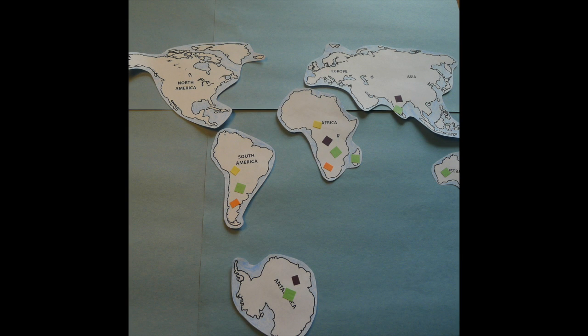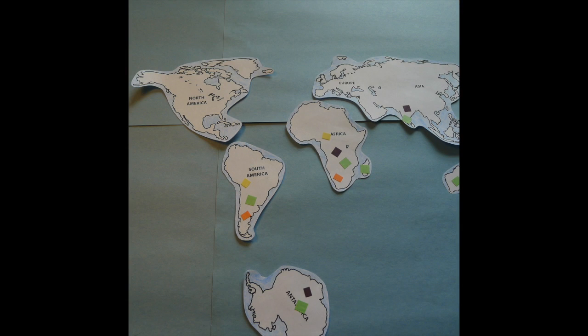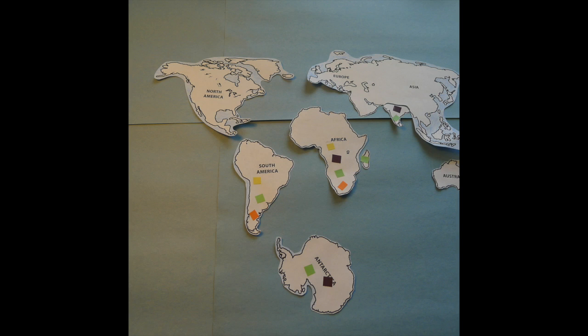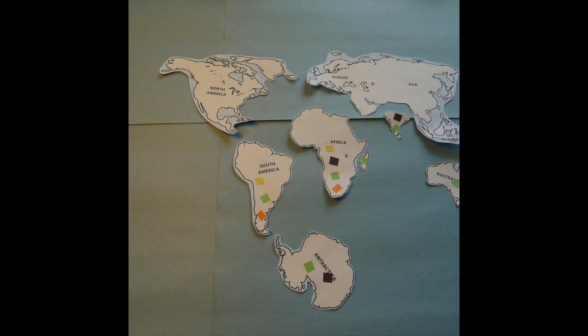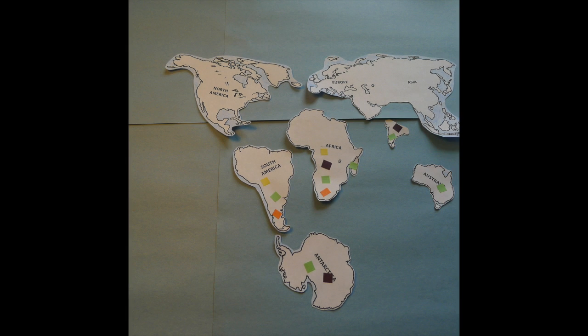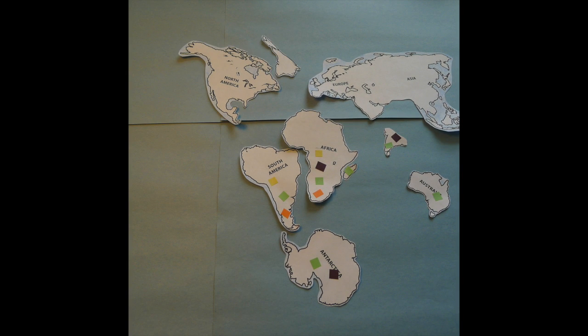So, how is it possible that all of these fossils have been found scattered across the Earth with giant oceans separating them? Well, to find the answer, we might want to go back to approximately 100 million years ago to 300 million years ago.